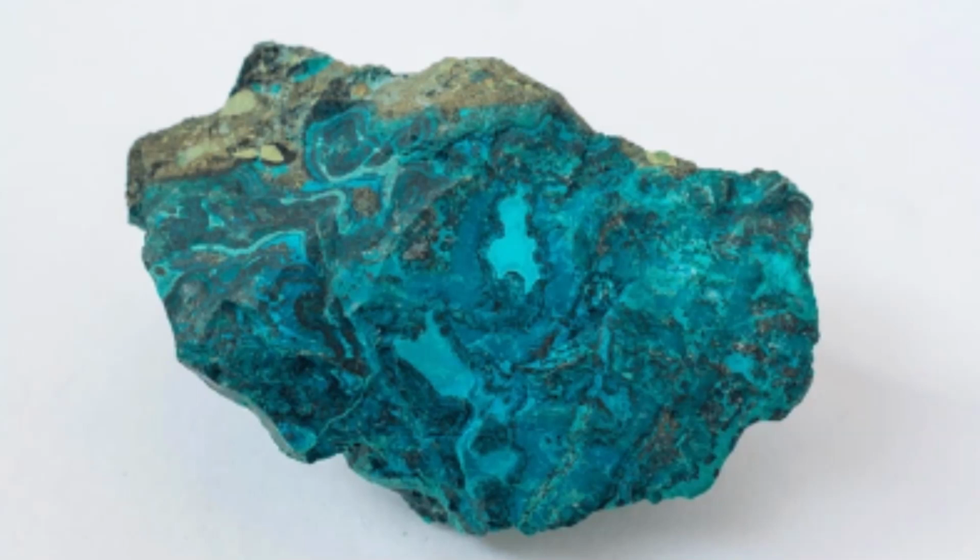Deposit size and shape. The size and shape of copper deposits can vary significantly. Porphyry deposits are typically large and disseminated, while VMS deposits can be relatively small but high-grade. Geographic location. Copper deposits are found worldwide, with significant concentrations in regions like the Andes, Chile, Peru, the southwestern United States, the Central African Copperbelt, and parts of Australia and Canada.